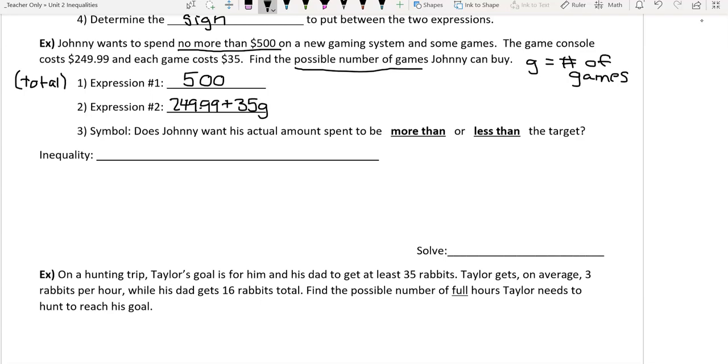And then the last part is just to determine what symbol. So does Johnny want his actual amount spent to be more than or less than the target? So $249.99 plus 35G cannot be more than 500. So we need it to be less than the target goal, okay? So how we're going to write this is $249.99 plus 35G has to be less than or equal to 500. We can meet the goal, but it just can't be any more than 500. So that amount needs to be less than or equal to 500.